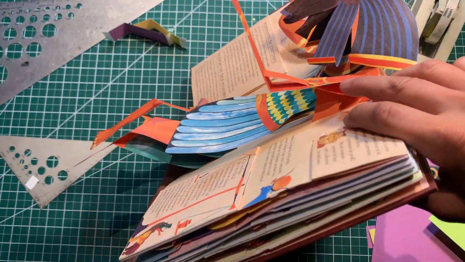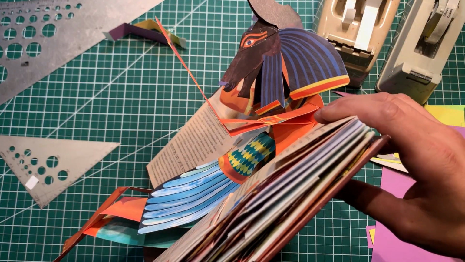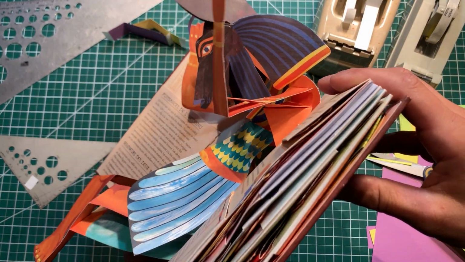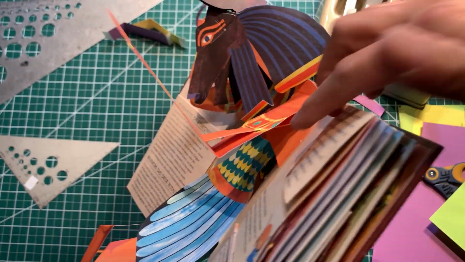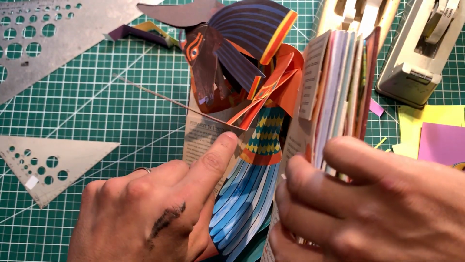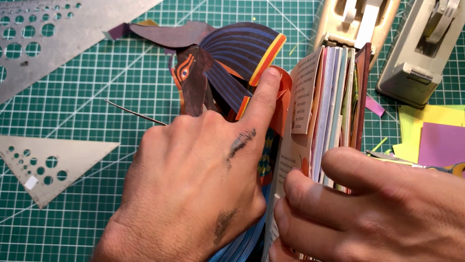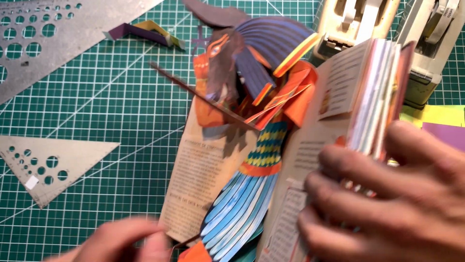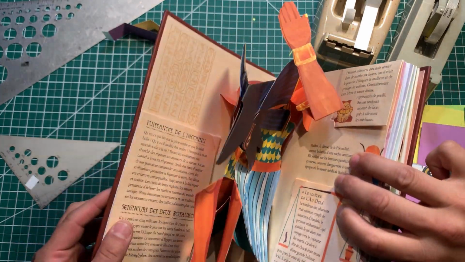You can see that characteristic X, right? Let me see if I can point it out. Right there. So it goes through that X. That is the reverse layer working out.